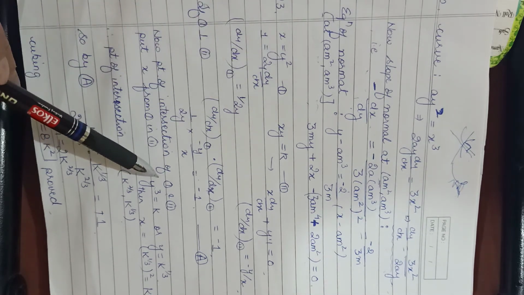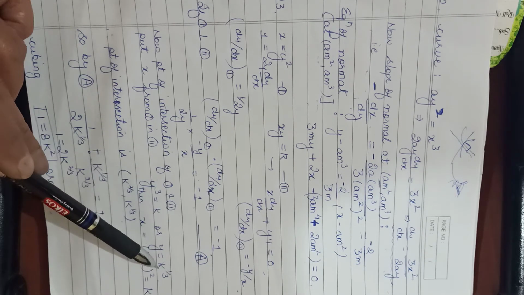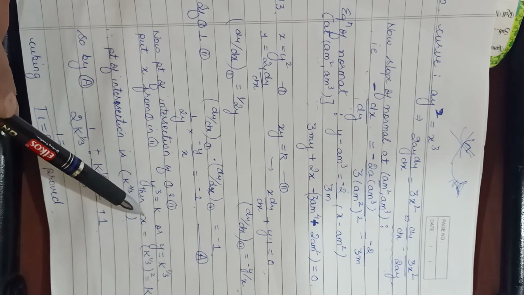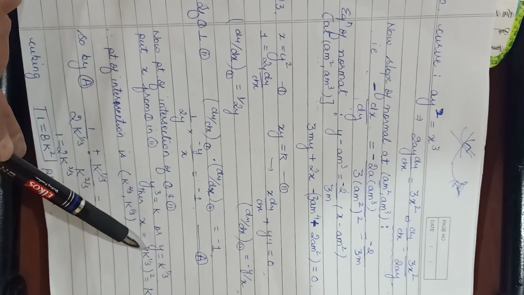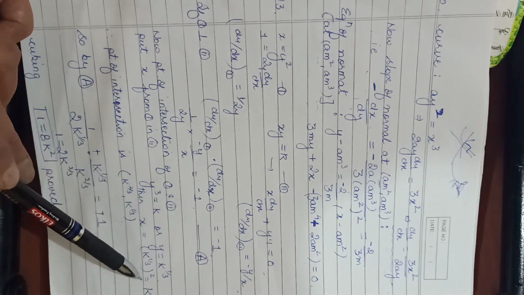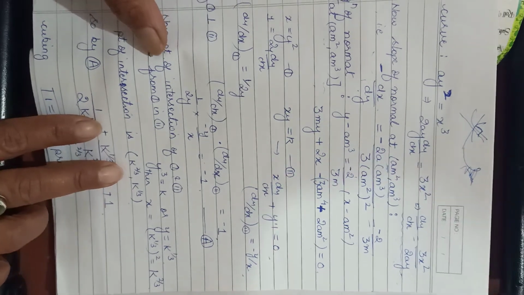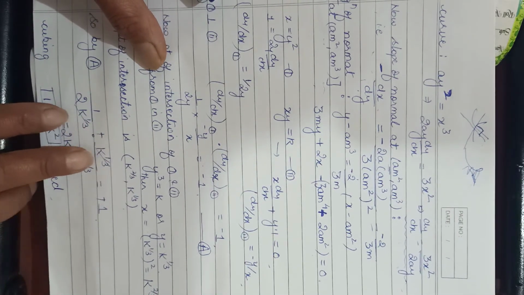So y cube is equal to k. So from here, y is equal to k to the power of 1 by 3. Then putting this here, x was y square, so x will become k to the power of 2 by 3. Okay. So this is your point of intersection: k to the power of 2 by 3 and k to the power of 1 by 3.